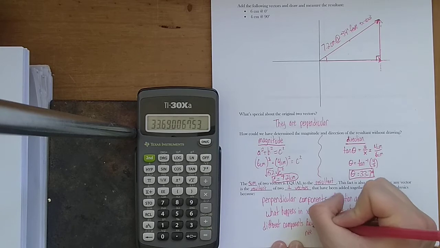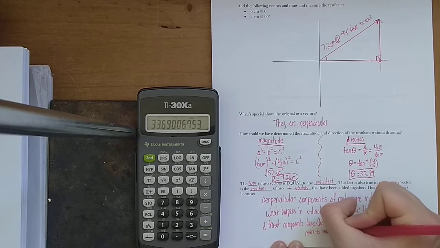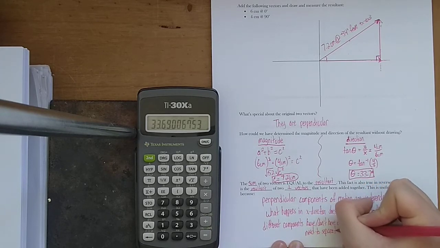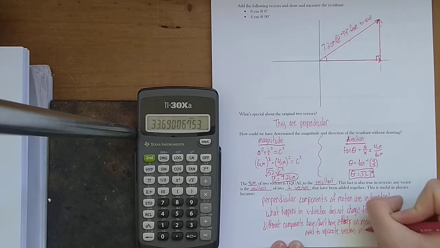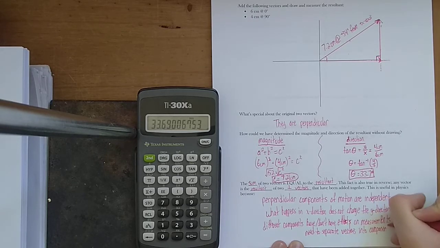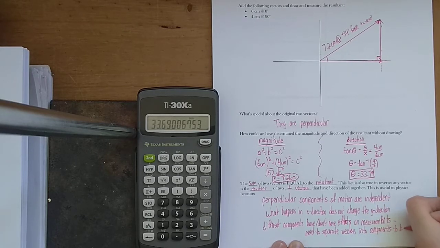And we need to separate vectors into components to be sure of that.